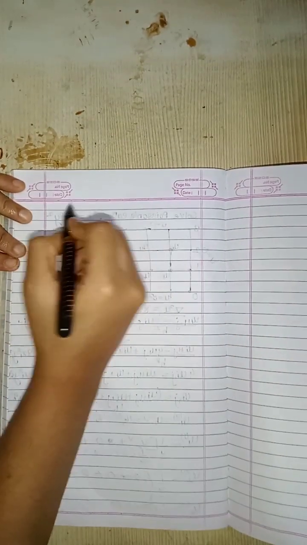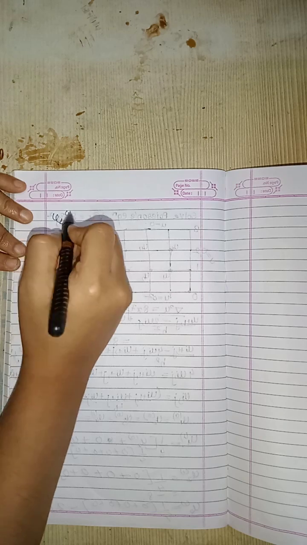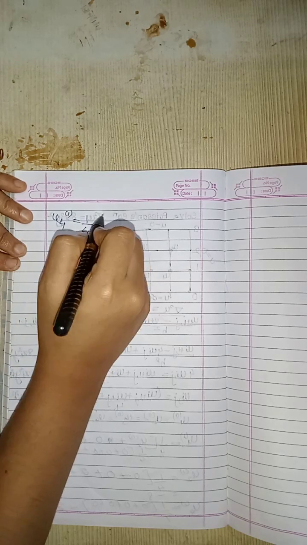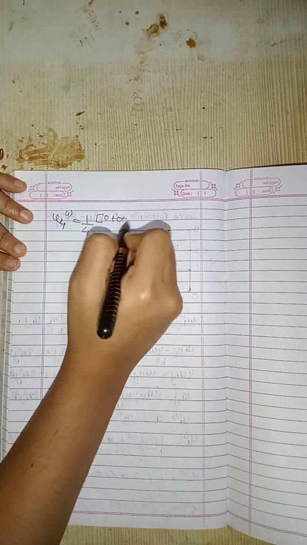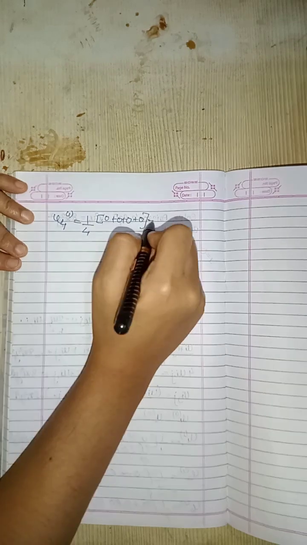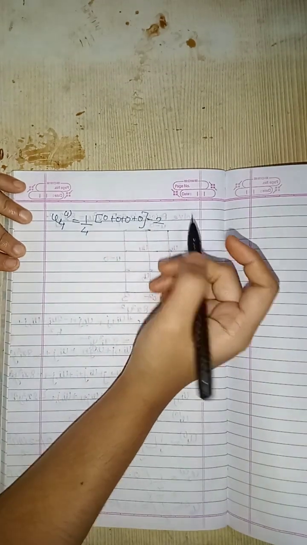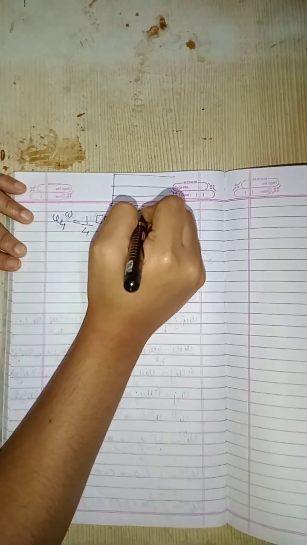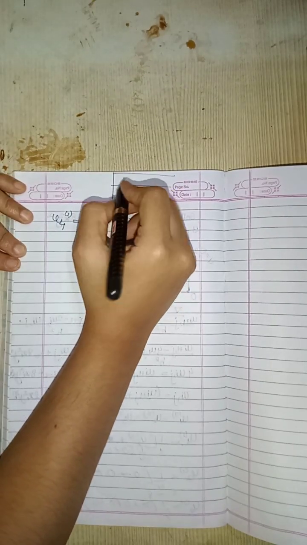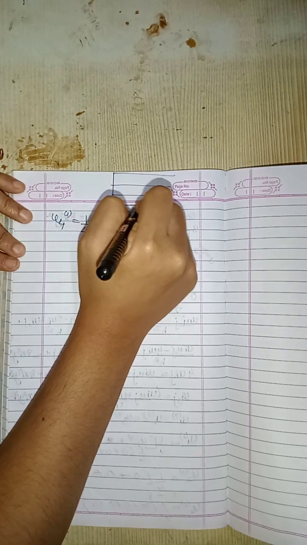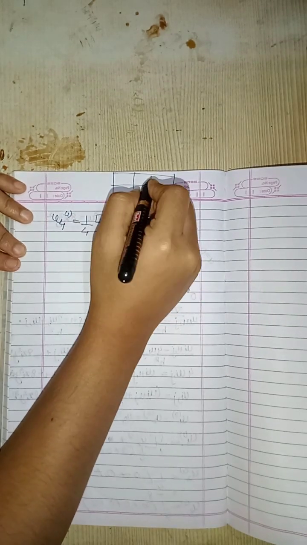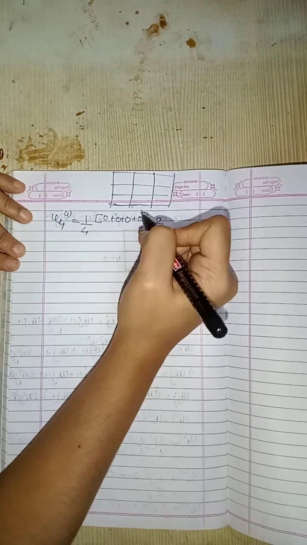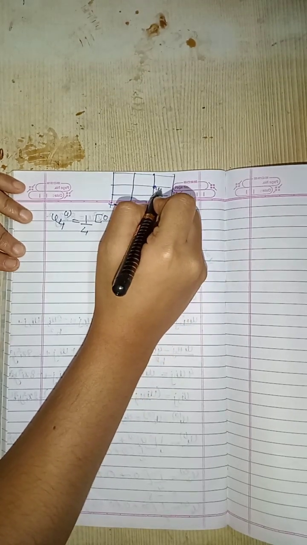Similarly, if you consider u4 1, then the value is 1 upon 4 into 0 plus 0 plus 0 plus 0 minus 2 into x square, which is 1 square xi y square. If you observe, your u4 was somewhere over here.